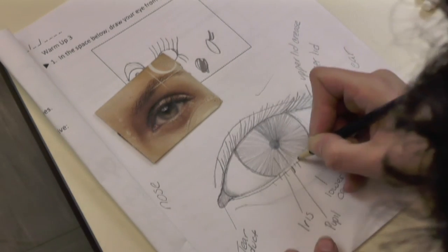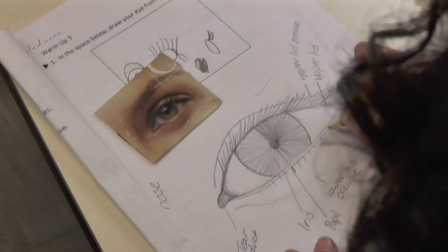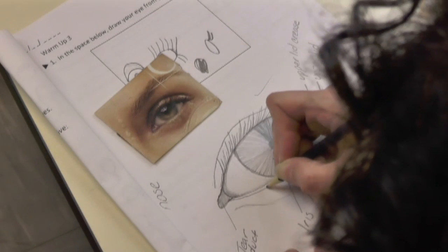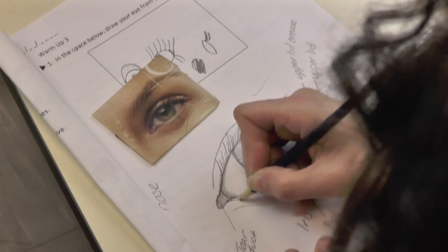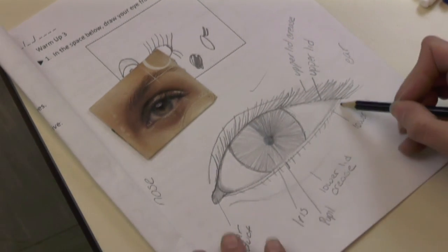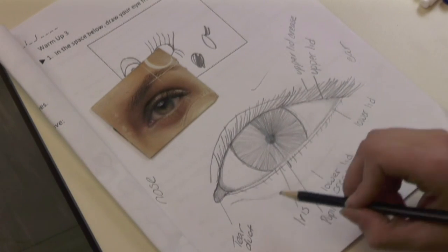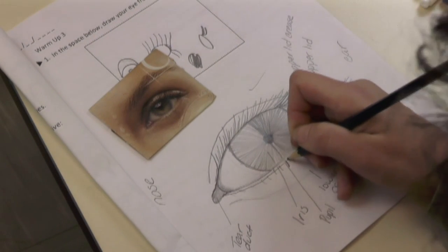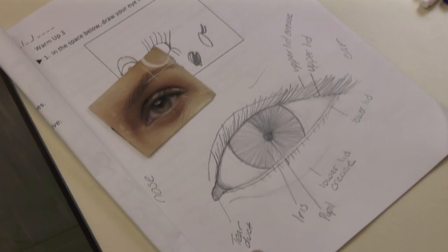As they go out to the side, they're going to tend to curve towards the center of the eye, and they'll fade away as you get towards the corners. So you're not going to see these huge eyelashes on the bottom, but you are going to see some eyelashes. So don't skip on them. Make sure you're looking for them.